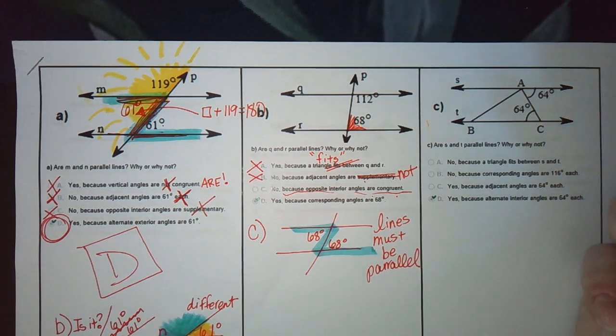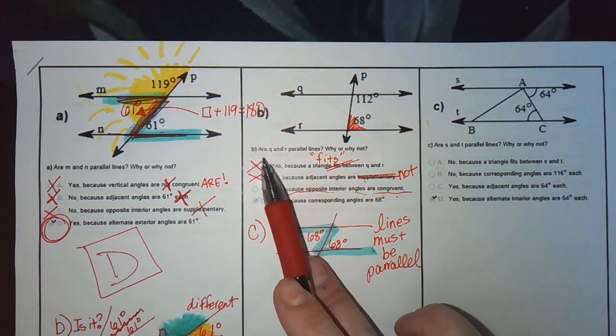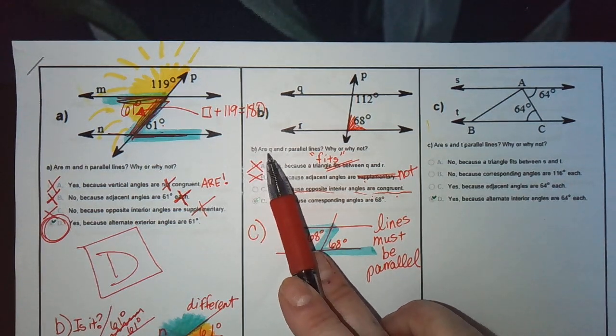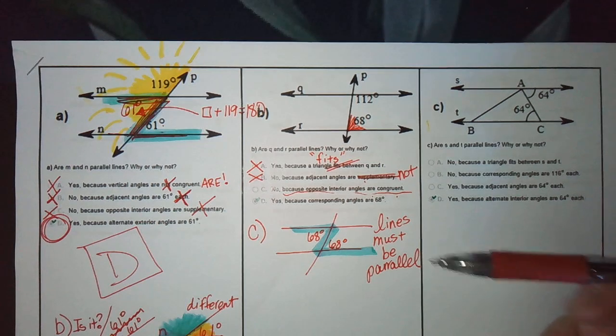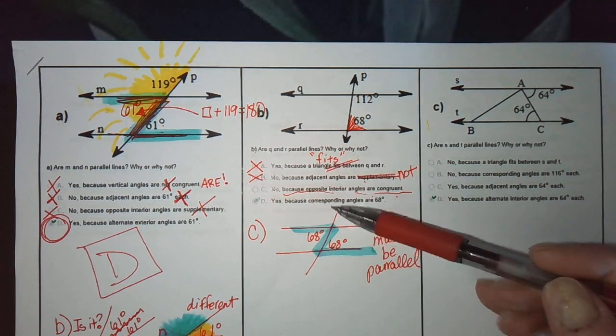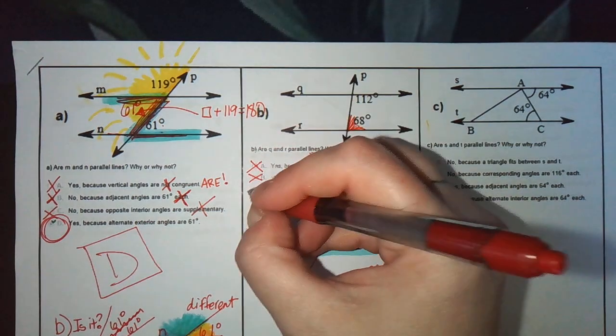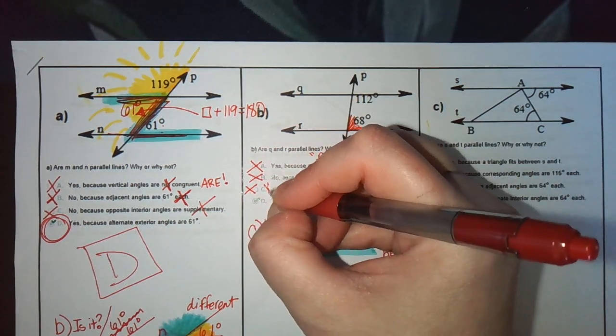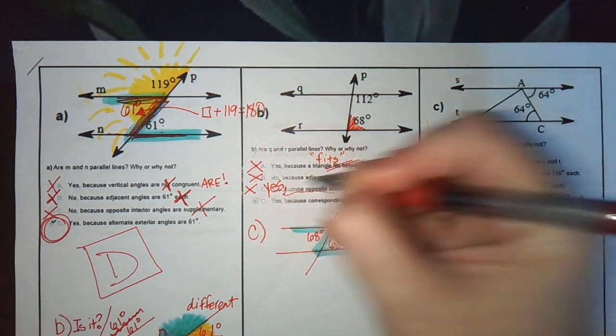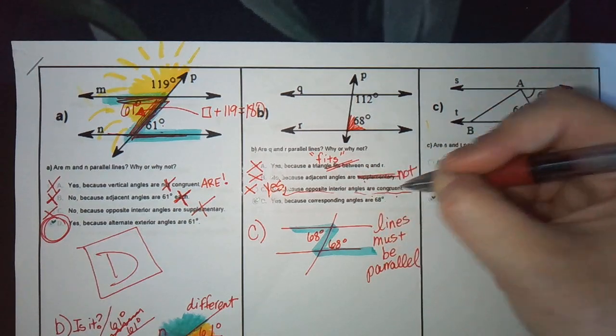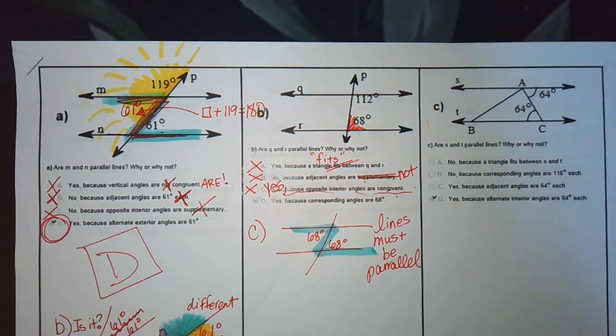I think I spelled that wrong. So the question was, are the two lines parallel lines? Yeah, they are, because their alternate interior angles are equal. So C's out because it's supposed to say, yes, they are parallel because their alternate interior angles are congruent. So that's why C's out.